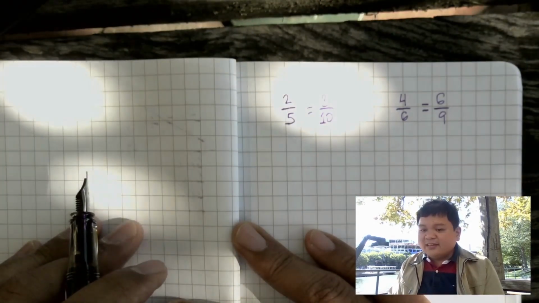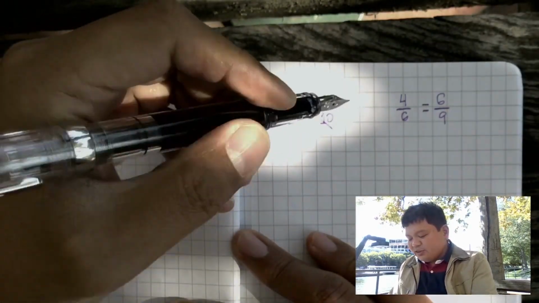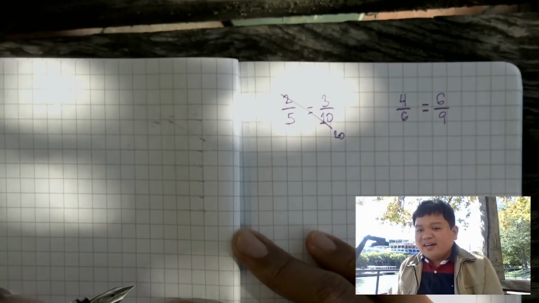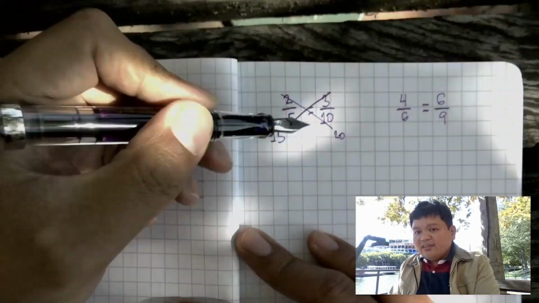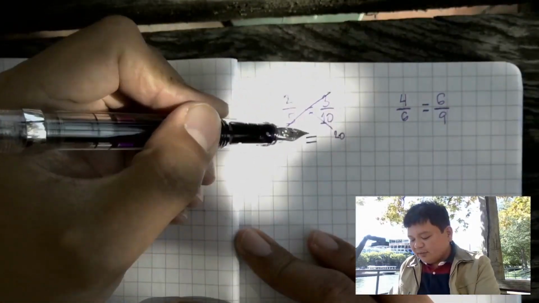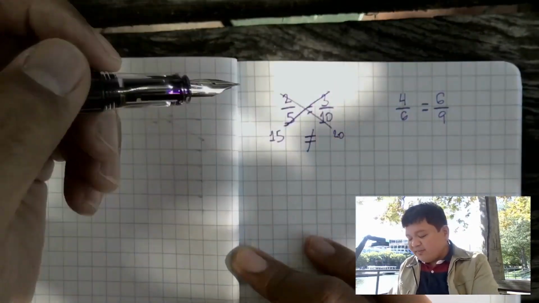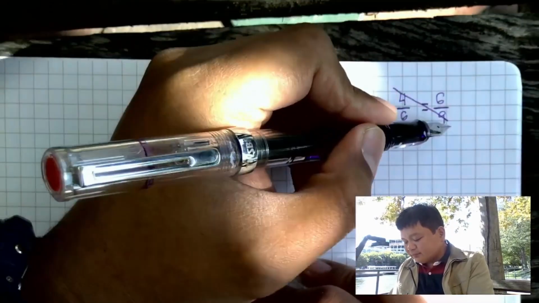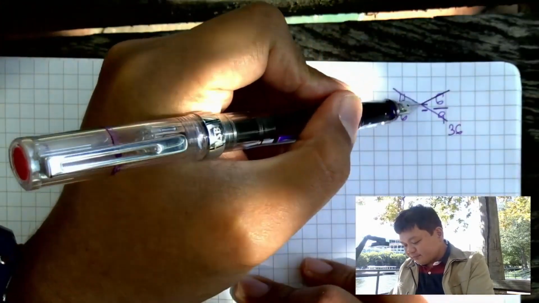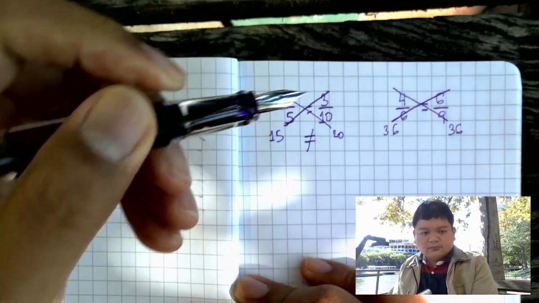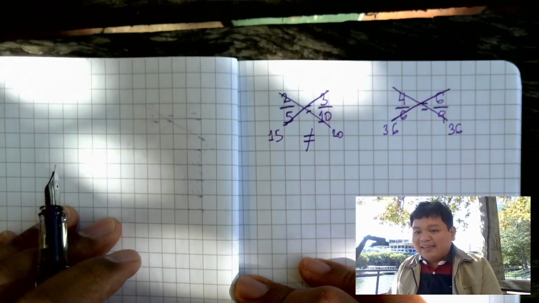You should discover that the first proportion is false, since 2 times 10, which is 20, is not equal to 3 times 5, which is 15. So this is not a proportion. In other words, they're not equal. However, the second proportion is true, since 4 times 9 is equal to 6 times 6. This leads to an important fact about math, which I will explain at the end of this video.